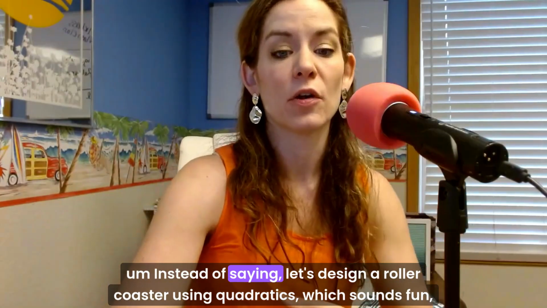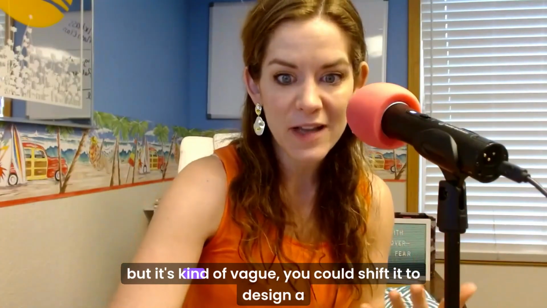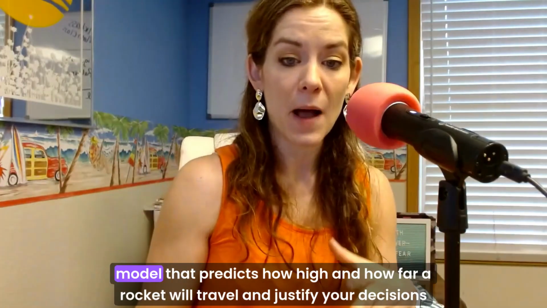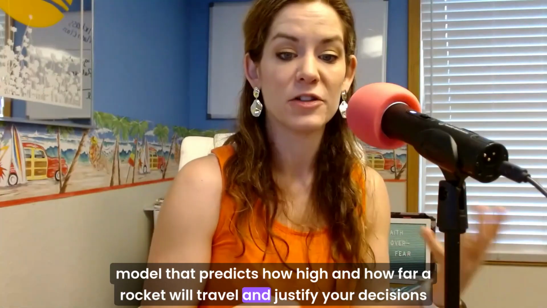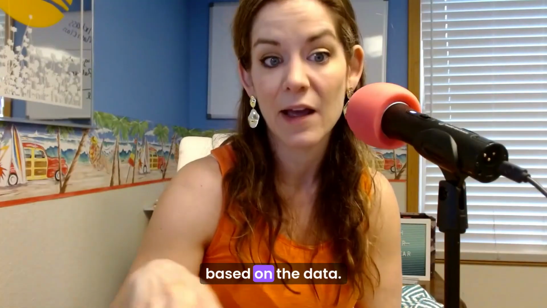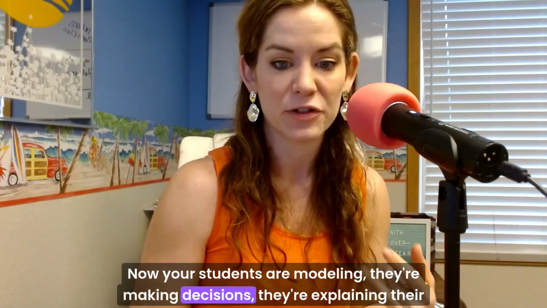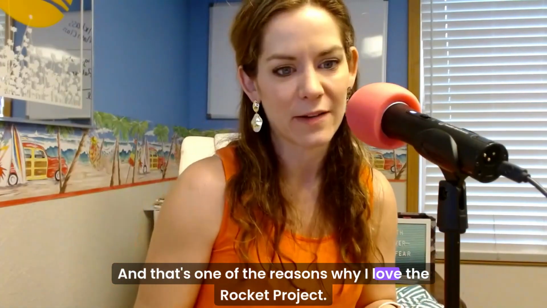Instead of saying, let's design a roller coaster using quadratics, which sounds fun, but it's kind of vague, you could shift it to design a model that predicts how high and how far a rocket will travel and justify your decisions based on the data. Okay. Now your students are modeling, they're making decisions, they're explaining their thinking. It's the same math, but a different experience. And that's one of the reasons why I love the Rocket Project.